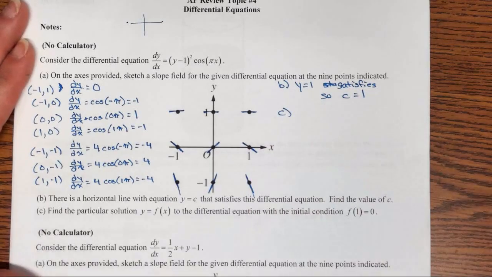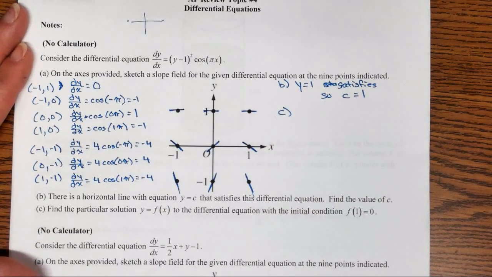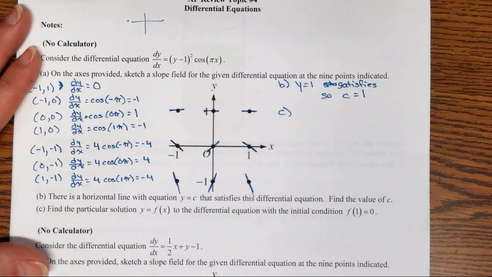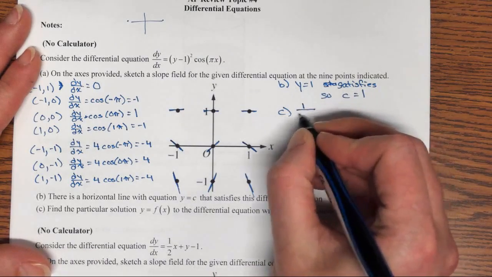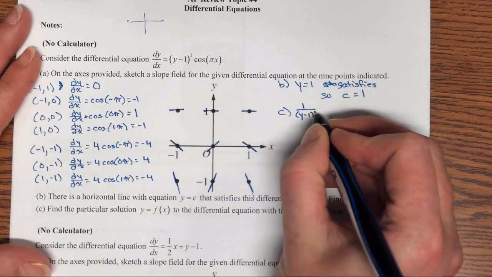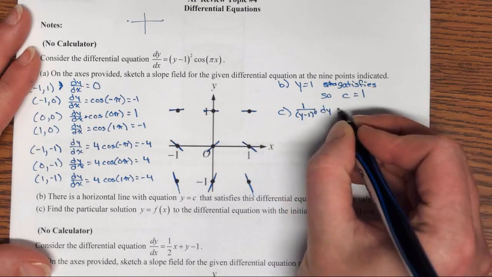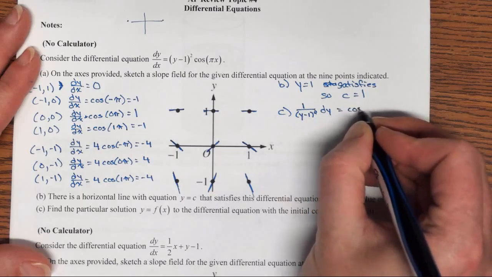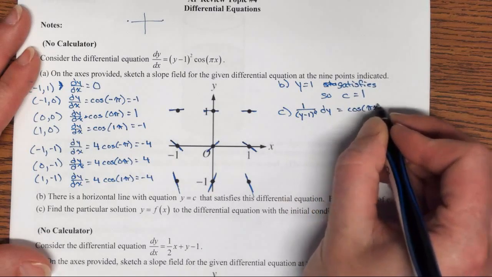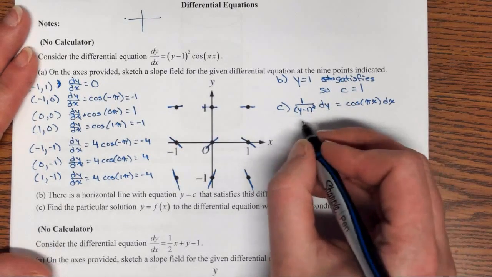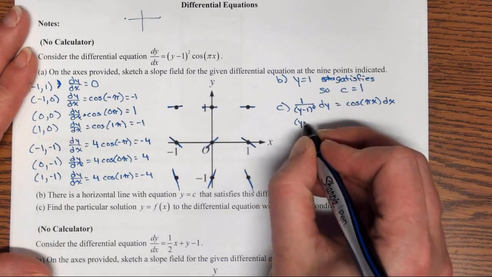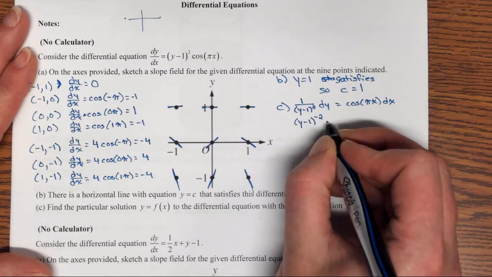Part C. Find the particular solution. Okay, so we need to get our y's on one side, our x's on the other side. So this will end up being 1 over y minus 1 squared dy equals cosine pi x dx. Now that's really y minus 1 to the negative 2.